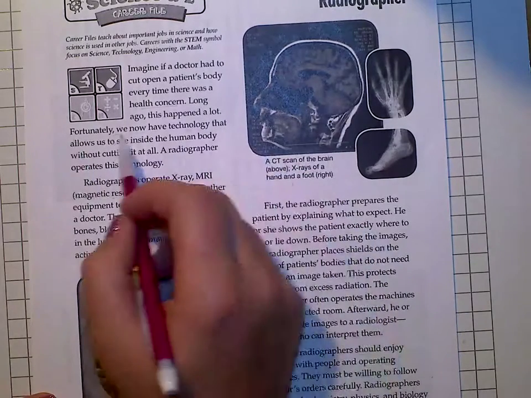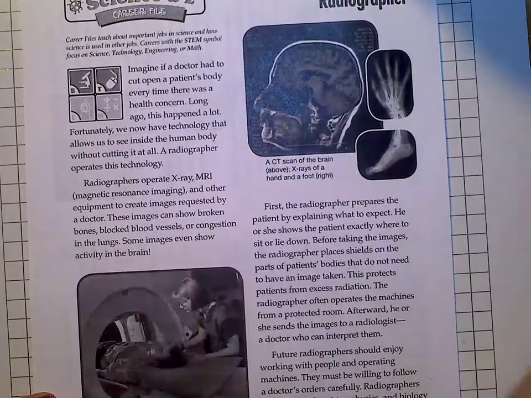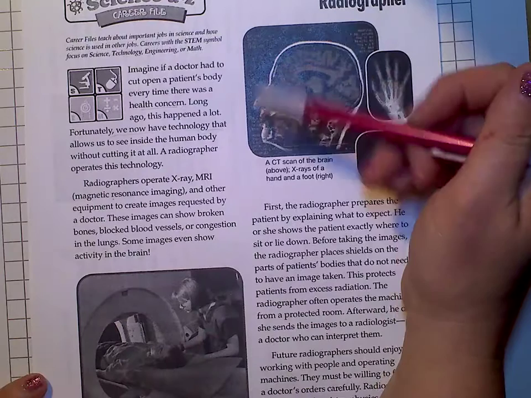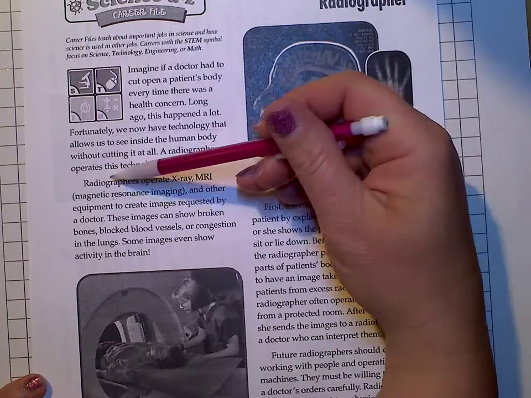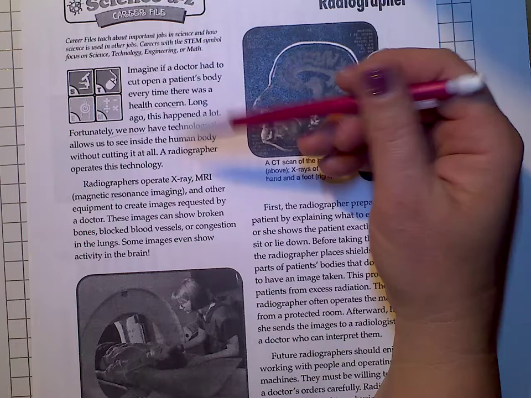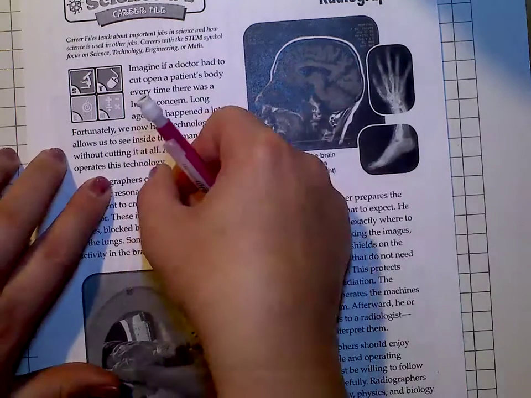Fortunately, we now have technology that allows us to see inside a human's body without cutting at all. A radiographer operates this technology. I feel like I'm saying this like 8 different ways. Radiographers, I'm going to stick with that.